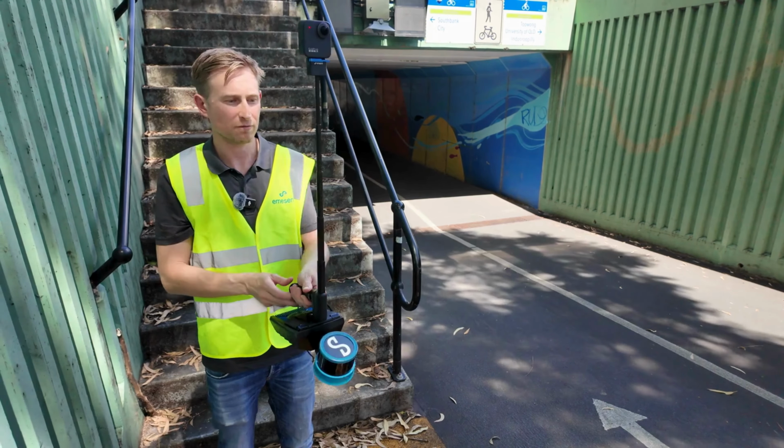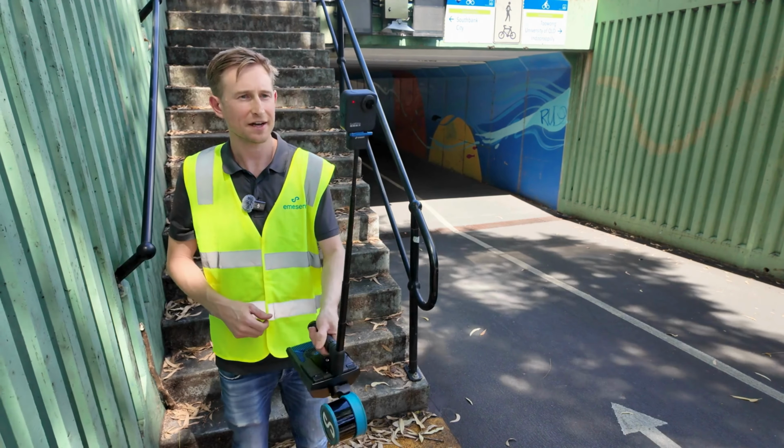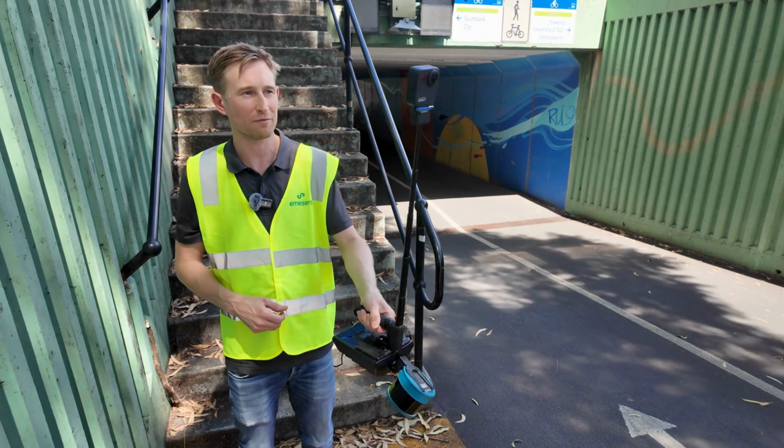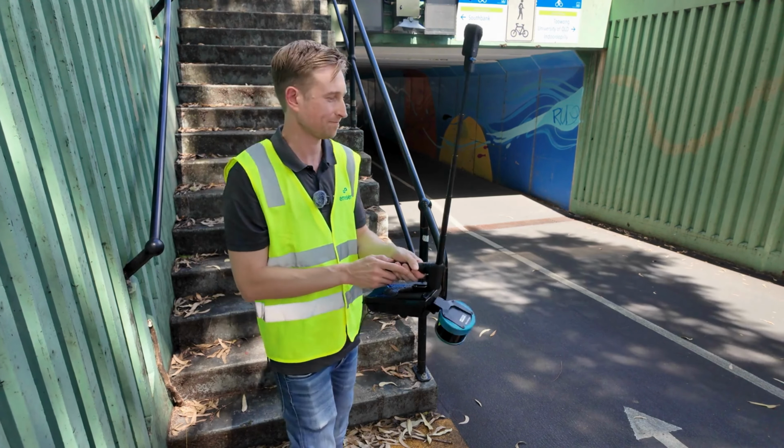And I'm going to do about a 60-degree rotation of both the Hovermap and the camera, and that helps with the alignment and synchronization between the IMU in the camera and the Hovermap. Now I'm ready to start scanning.